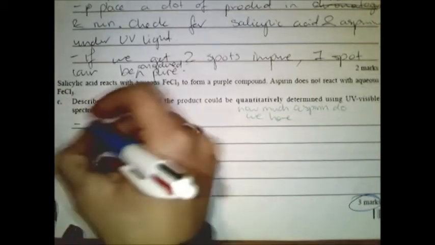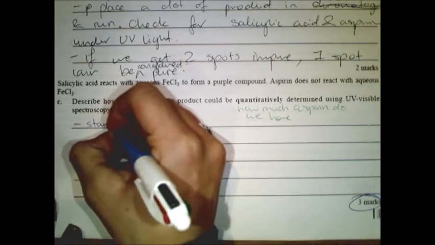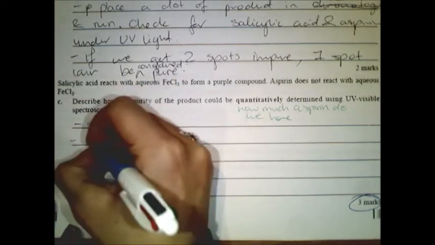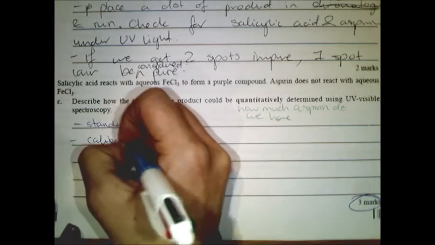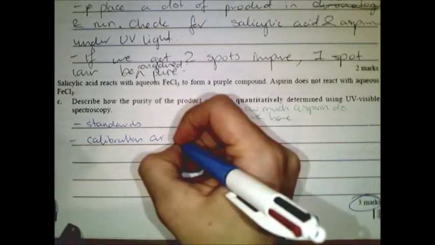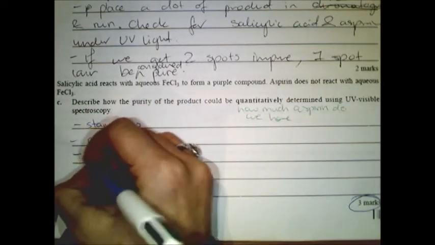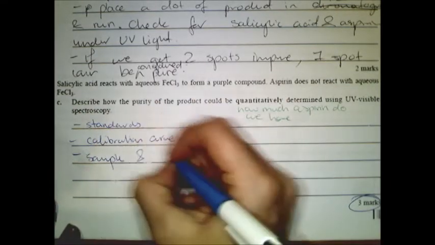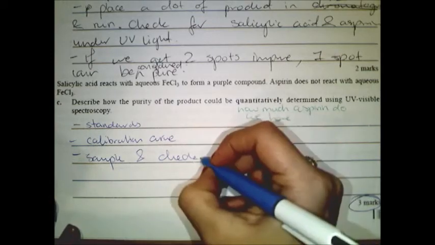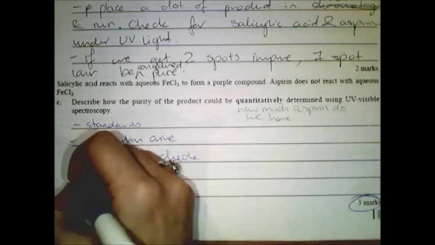We went through a similar one in class. For 3 marks, you're going to have to think about the inclusion of standards, the inclusion of a calibration curve, okay, the inclusion of running your sample and checking concentration on the calibration curve, okay.